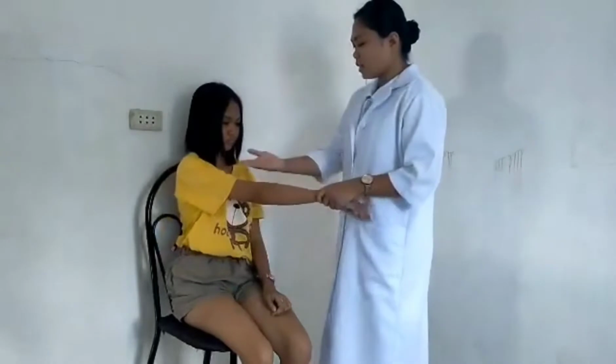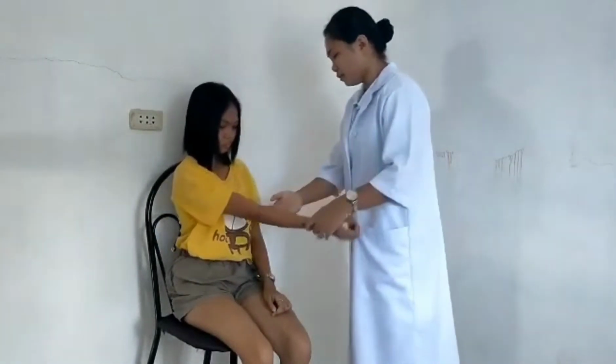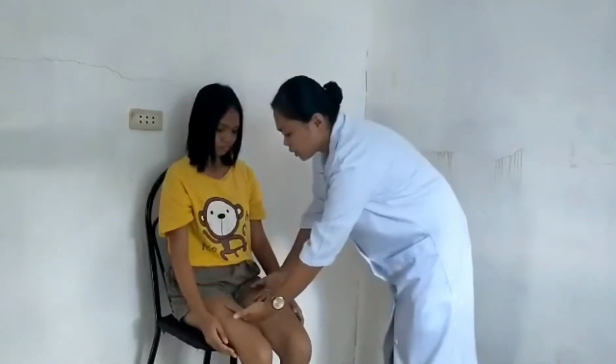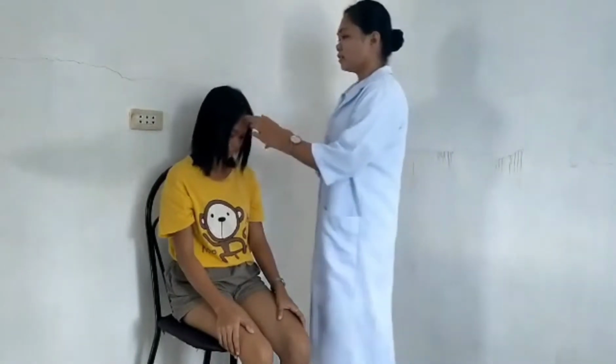Now, by palpating, using the back of my hands, I will determine the temperature of your skin. Upon palpating, the temperature of your skin is normal. And now, we're going to assess the head.